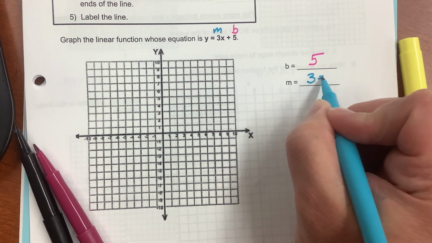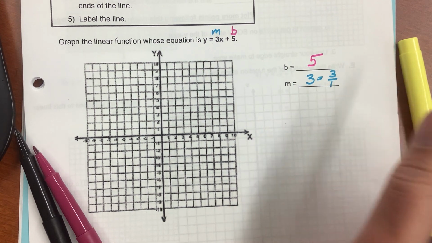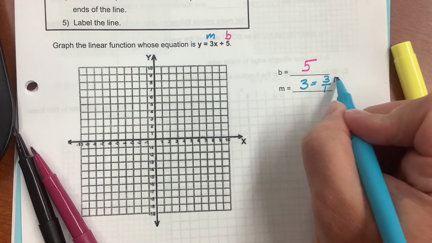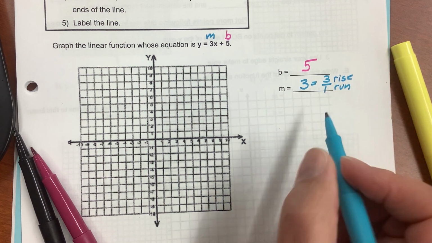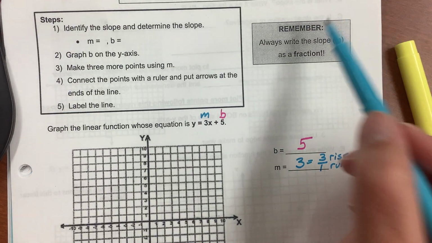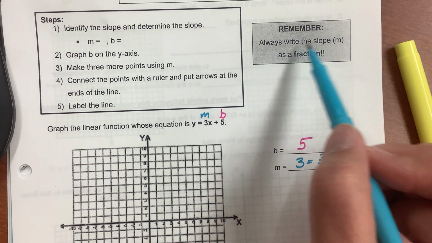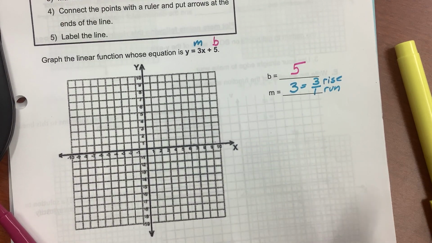But I'm going to make it 3 over 1 because I want to have a rise and a run. So I'm going to rewrite it as a fraction. As a matter of fact, I put it up here. Remember, always write the slope as a fraction, because you want to have a rise and a run.